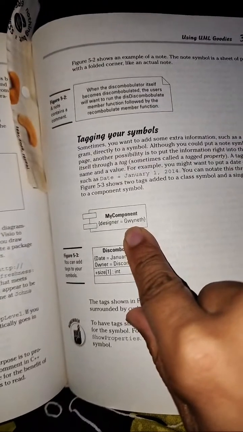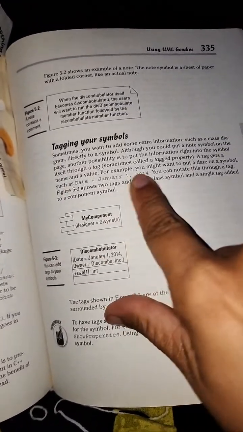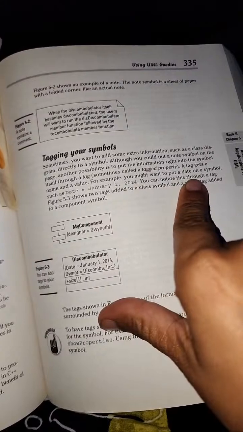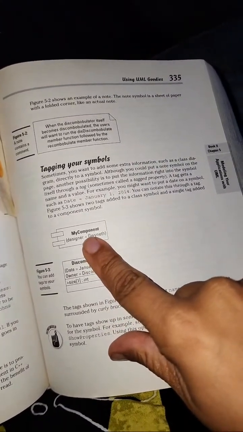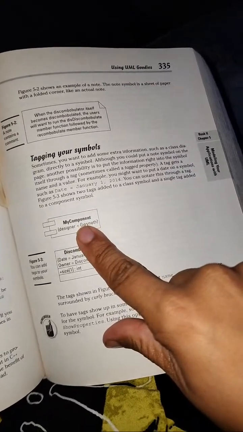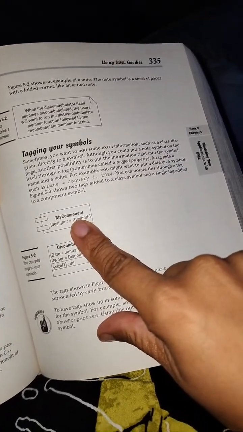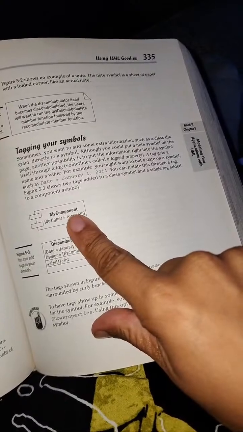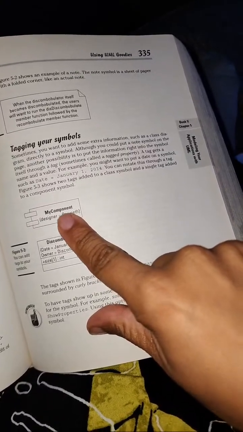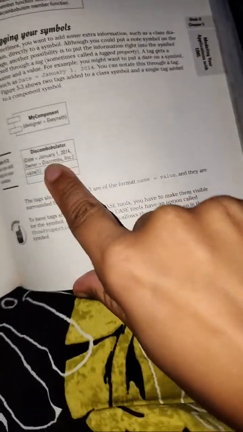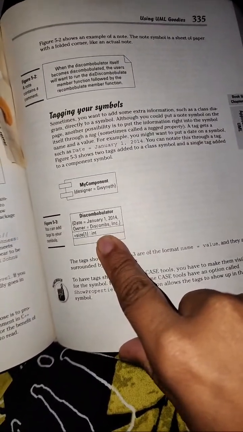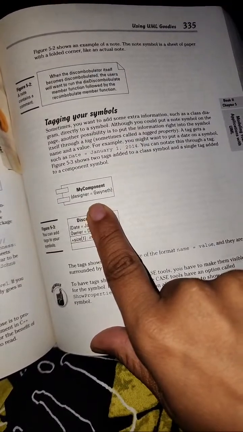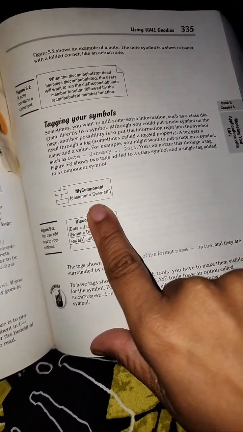This here is where it says two tags that were added. So a tag gets a name. So the date equals this, set to there. And then that's the component tag that they were talking about also.